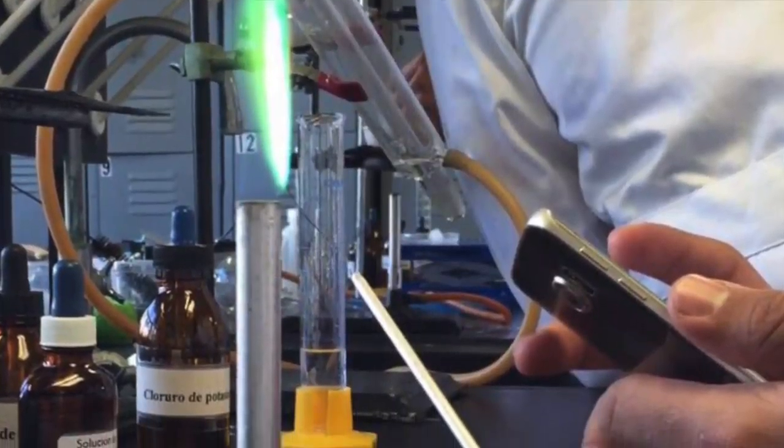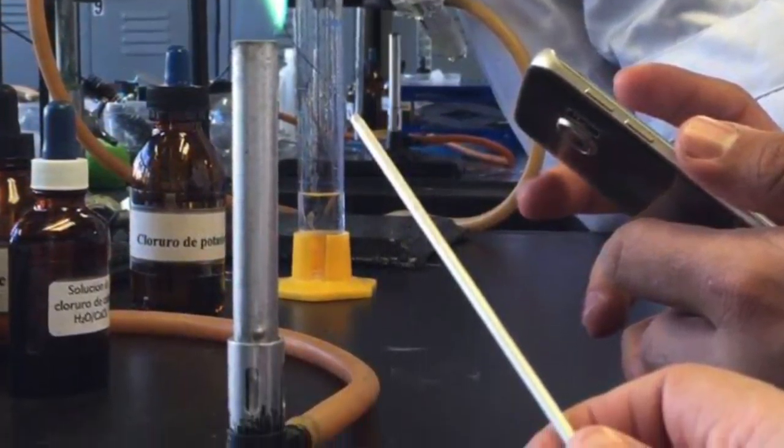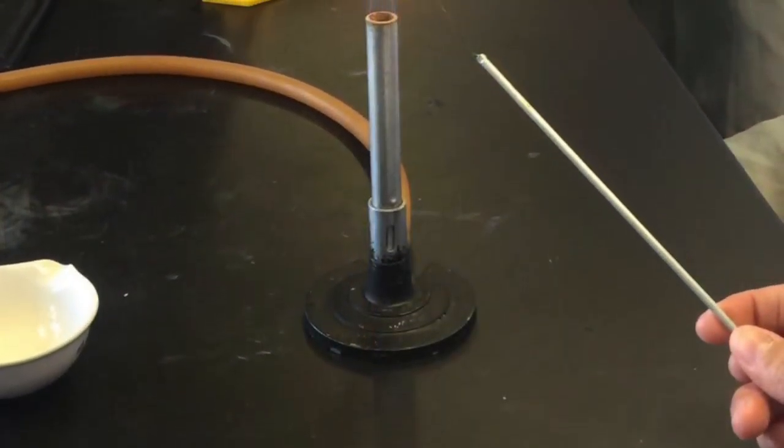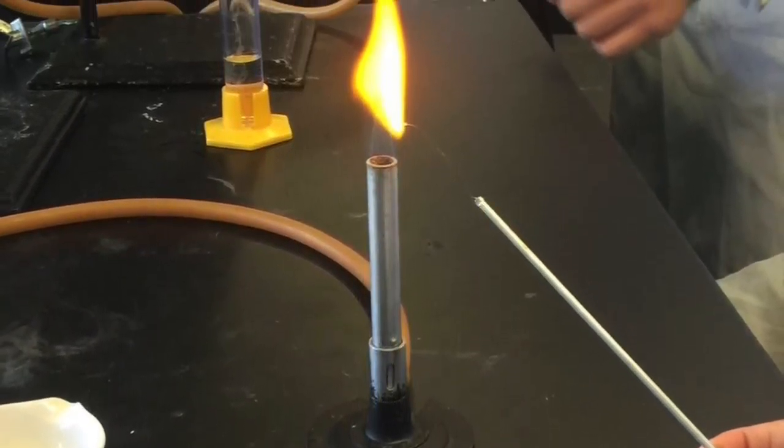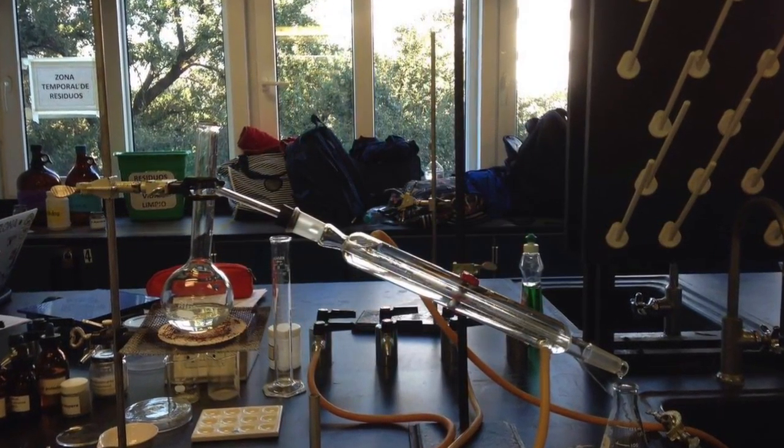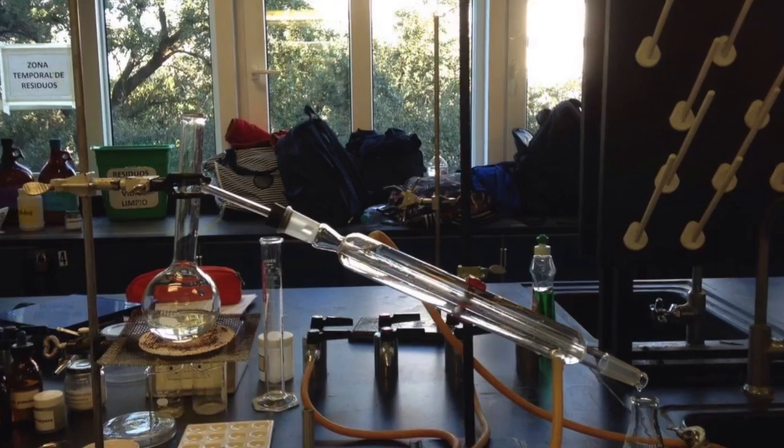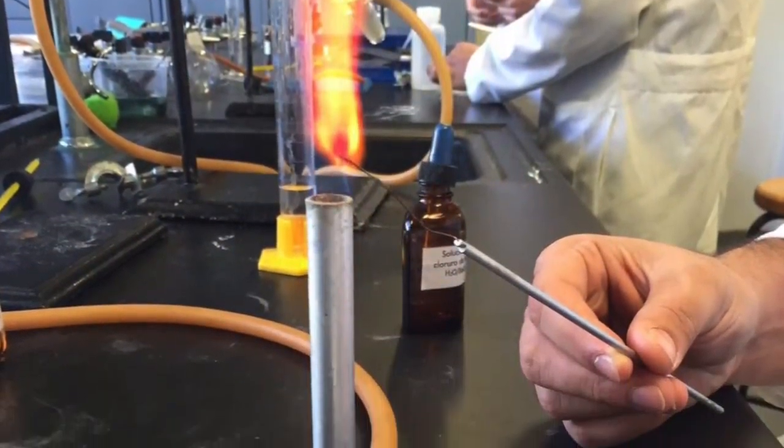We learned two important processes: distillation, that is separating a mixture of two liquids, where one changes to gas and then back again to liquid, and sublimation, that is separating two solids, where one changes to gas and then back again to solid. Also, we identified different cations with respect to their color.